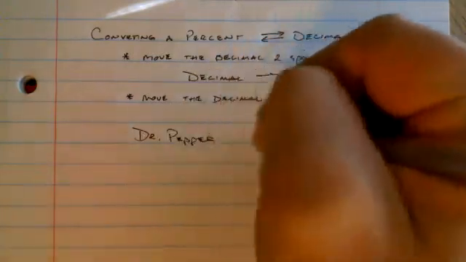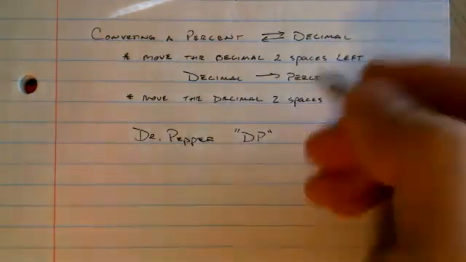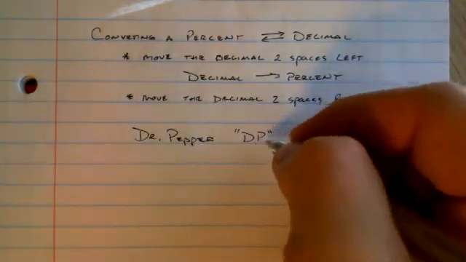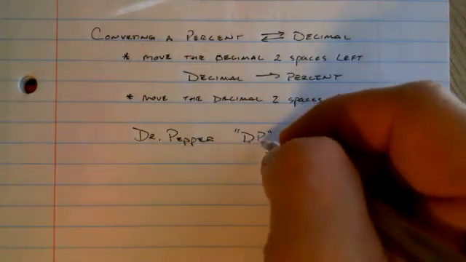Okay, so the easy way to remember this is we talked about in the past Dr. Pepper. Okay, and if you remember Dr. Pepper, there are 2 letters in that. There's Dr. and Pepper, and then we've got decimal to percent.